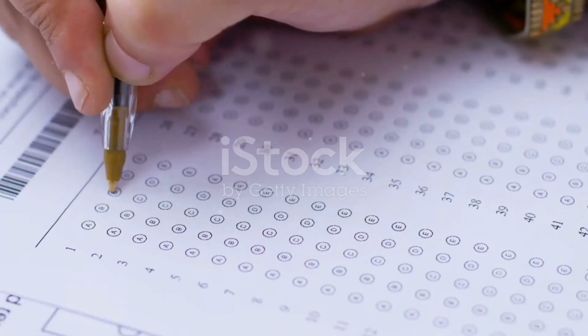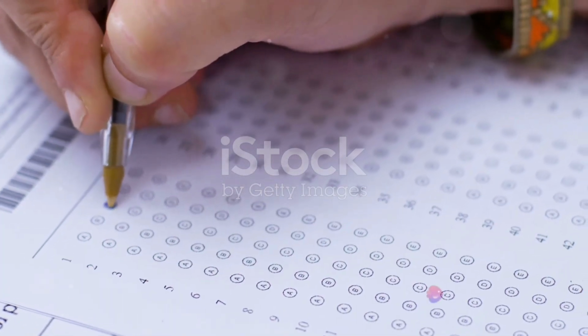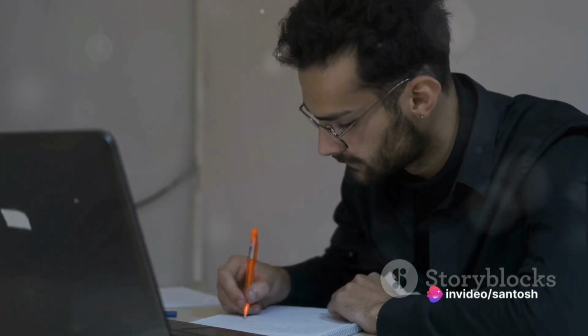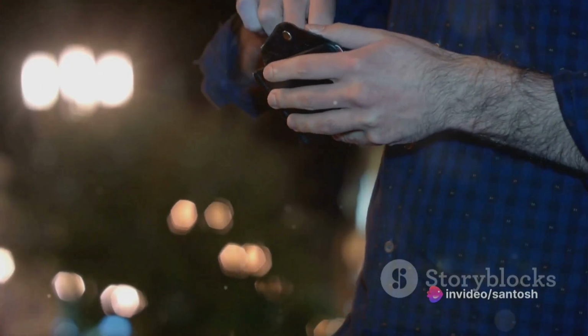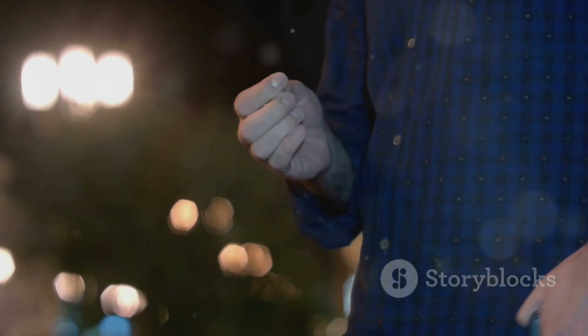Alternatively, read each response option carefully, eliminating those that are clearly incorrect. Of the remaining options, select the one that is most correct. If unsure about an answer, it is better to guess since unanswered questions are automatically counted as wrong answers.